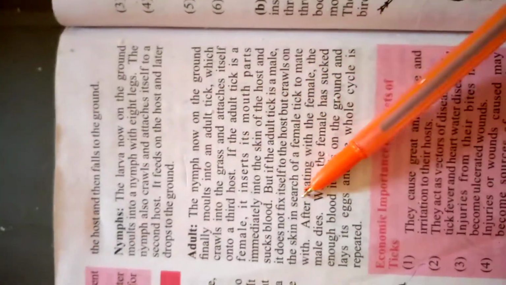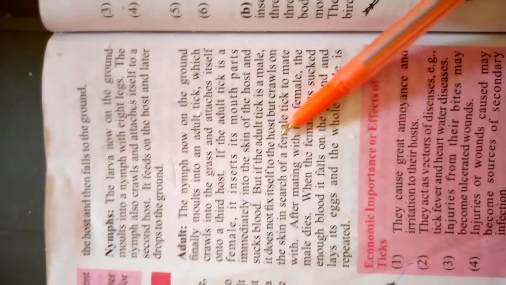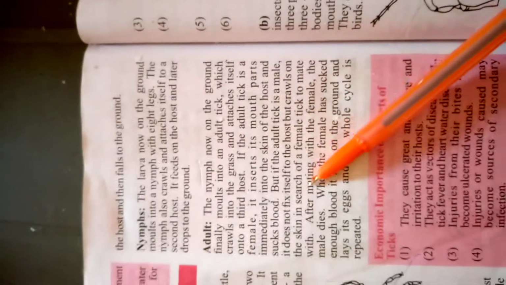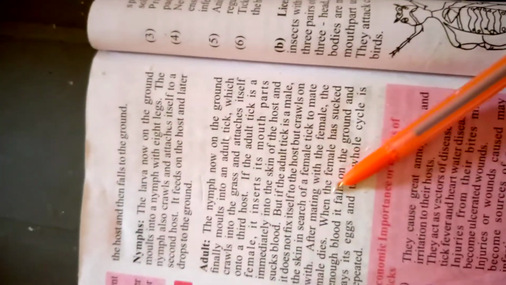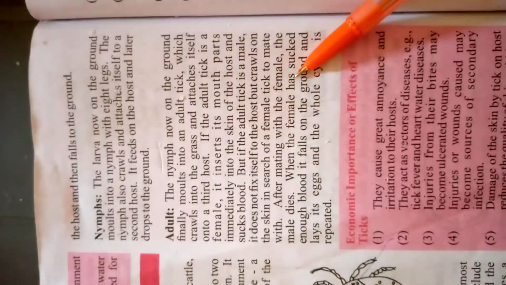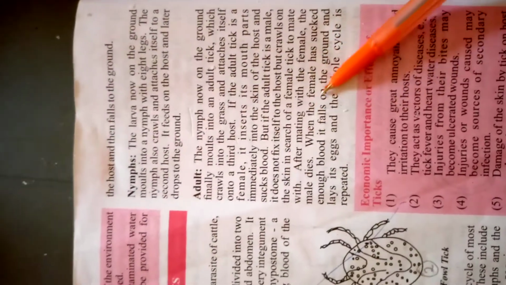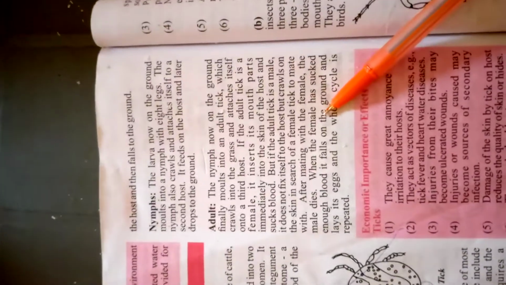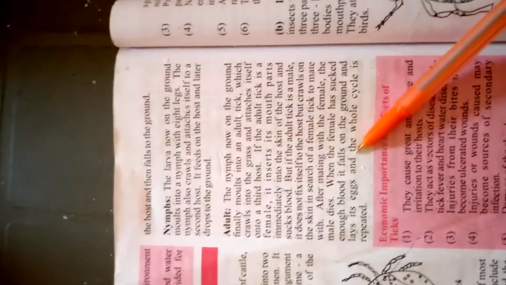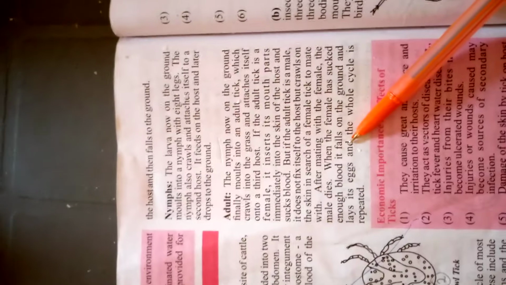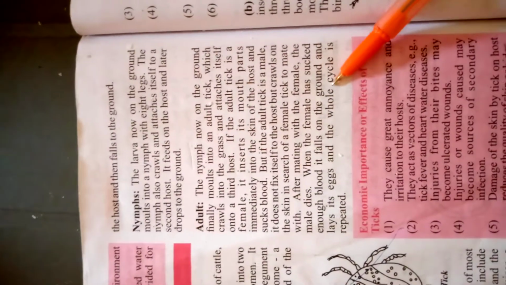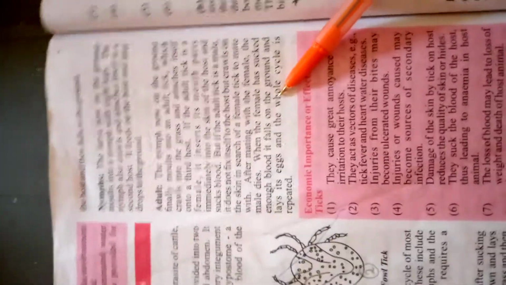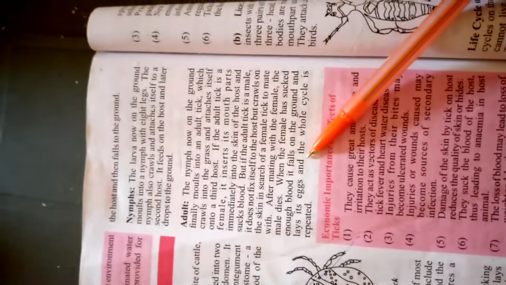But if it is a male tick, it will begin to move around the body of the animal in search of the female tick to mate with. The moment the mating takes place, the male tick will crawl down and die. The female will suck enough blood from the host after the mating, and then crawl down to the ground, lay the eggs, and then she will die.